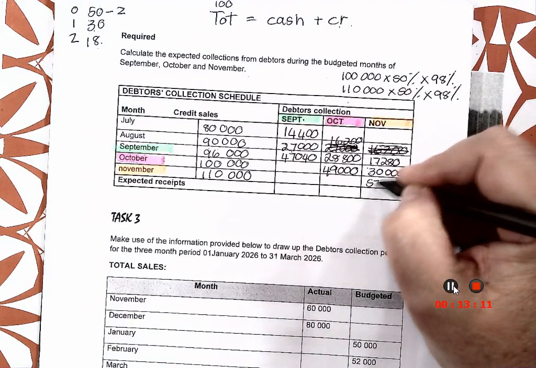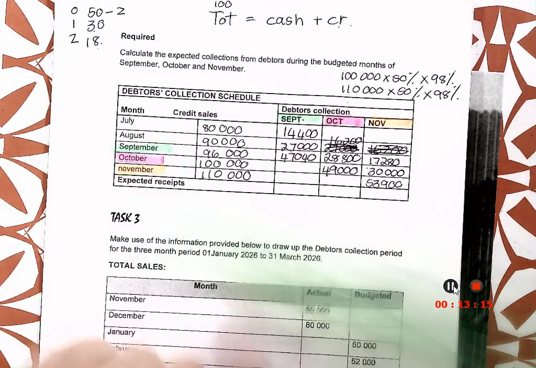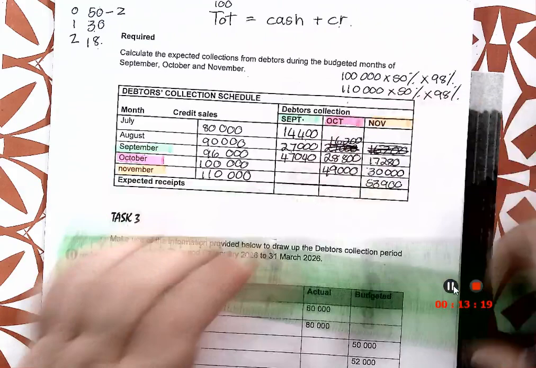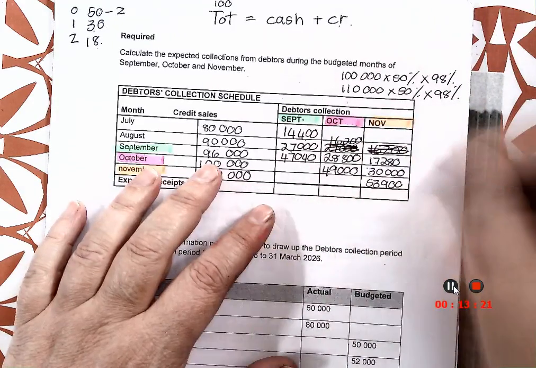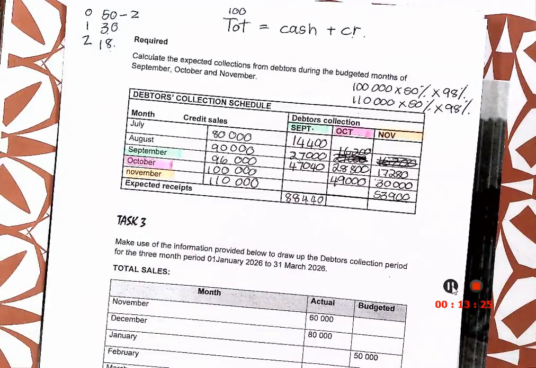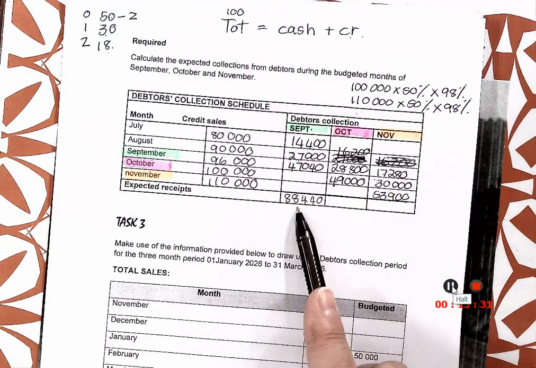And now I need to total, but please guys, you don't total the credit sales. You only total this. So I'm going to total these 3 columns. What do I get? Basically what they are telling you here is you're going to get in September 88,000, or you budget to get 88,000 from your debtors.